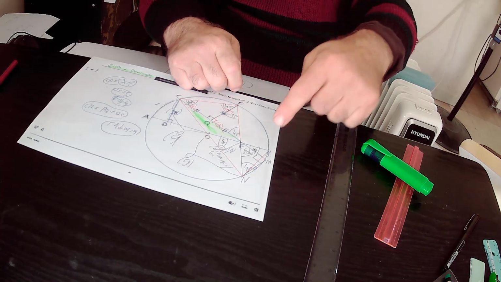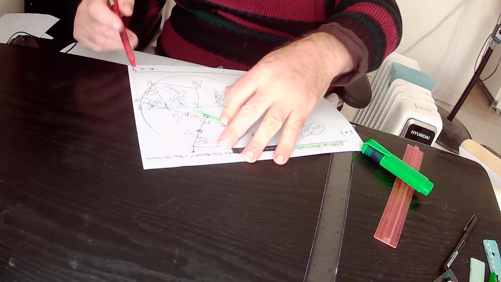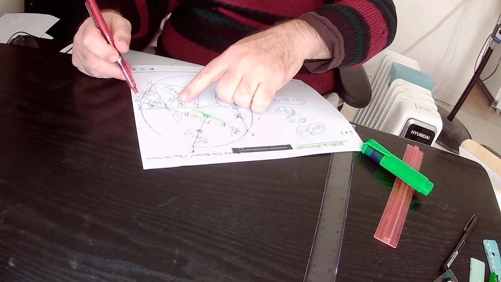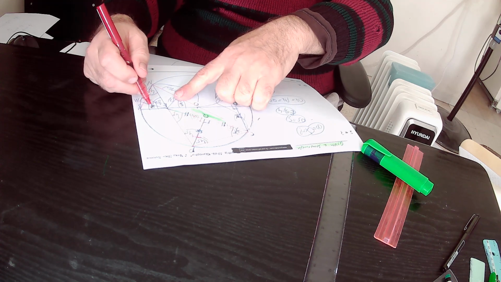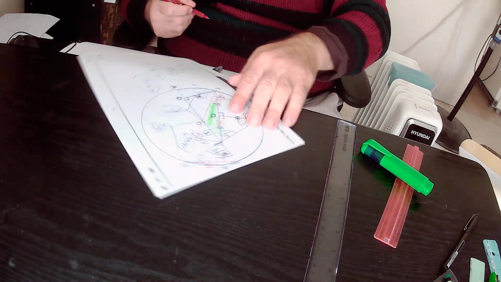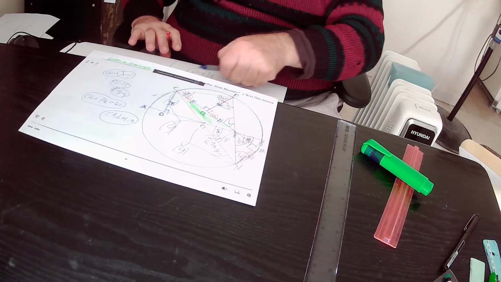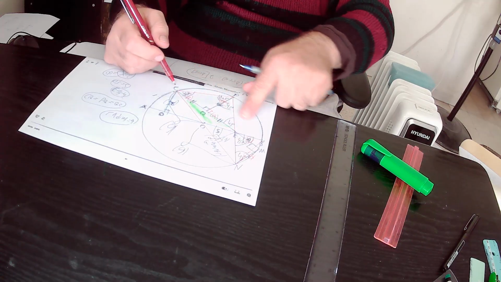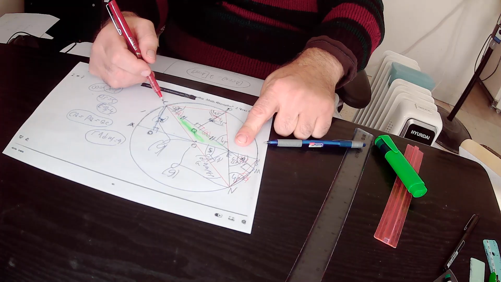So if we define the length of MN as B, then the length of EM must be also equal to B, according to the rule that I mentioned. So the height MN equals B, and the base CE in total is A plus A, this is 2A.